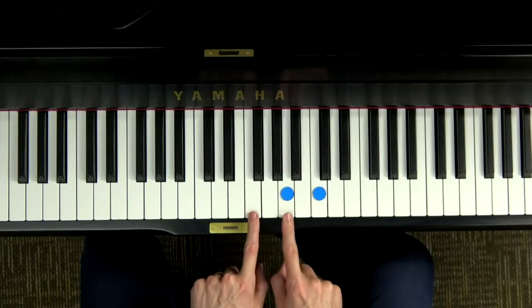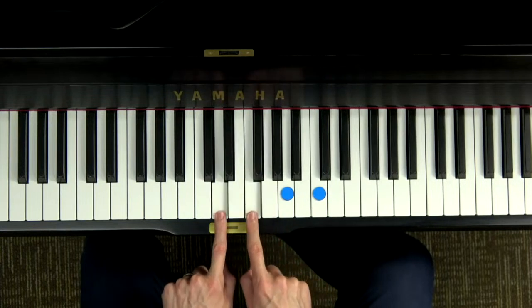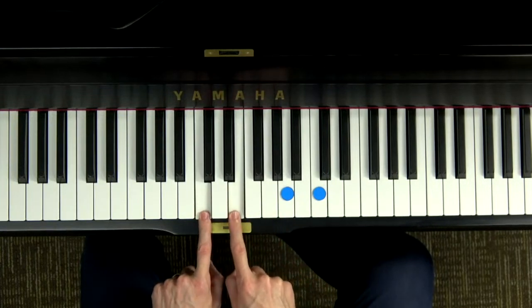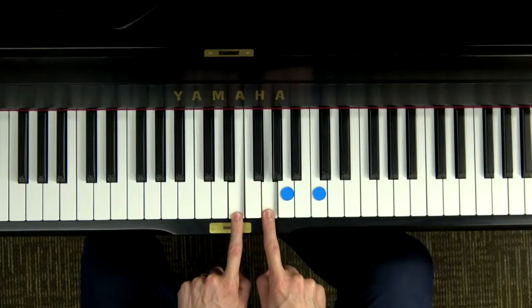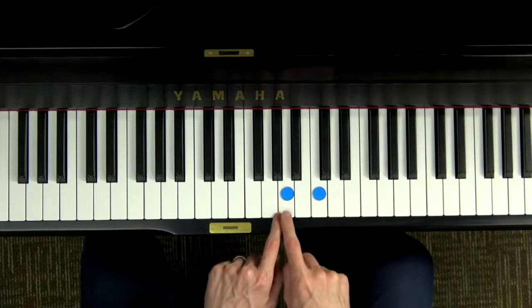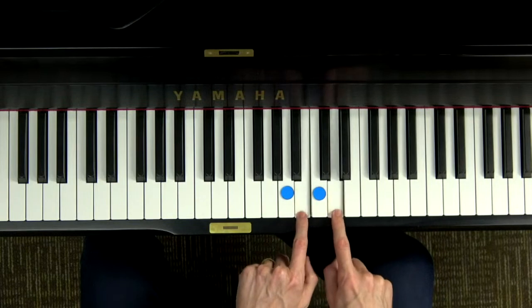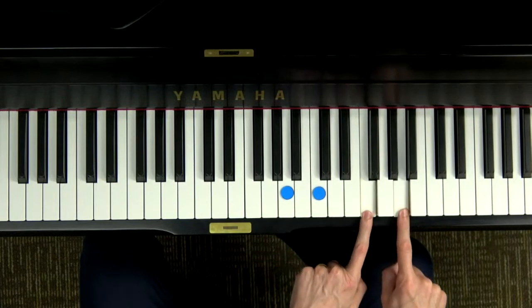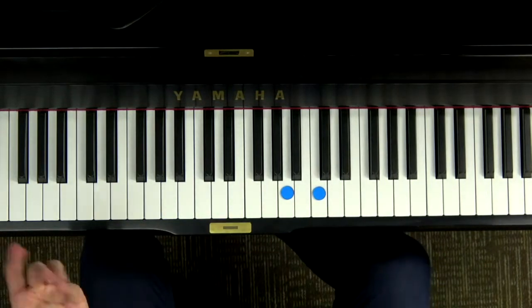And notice the sound of thirds. How much more beautiful and pleasant that is. Play some thirds on your piano. So basically a third will always skip one note in between. 1, 2, 3. So there's one note in between. It makes a beautiful sound in my opinion.